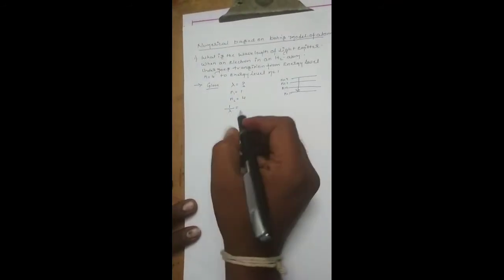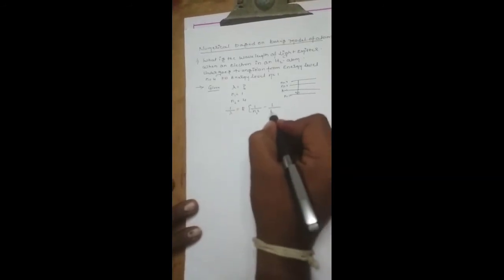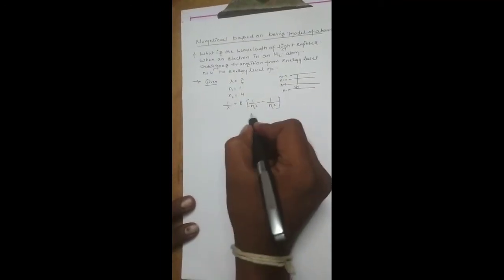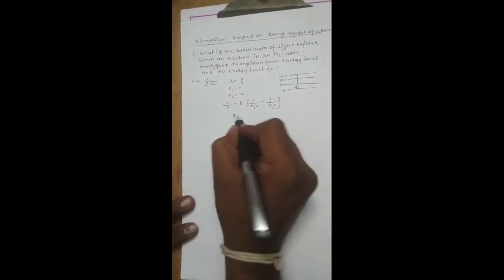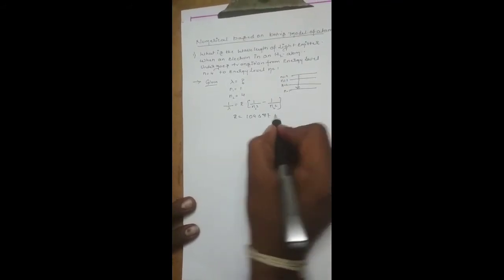We know the formula, Balmer's equation: 1 by lambda is equals to R into 1 by n1 square minus 1 by n2 square. We know the R value, it is the Rydberg constant. R is nothing but the Rydberg constant, R is equals to 10967 per centimeter. You know that.